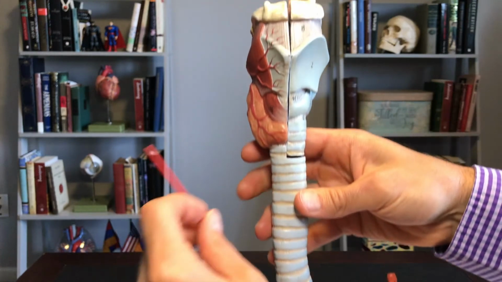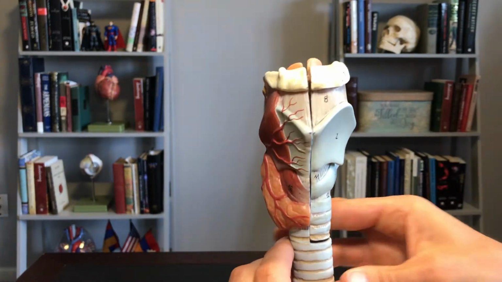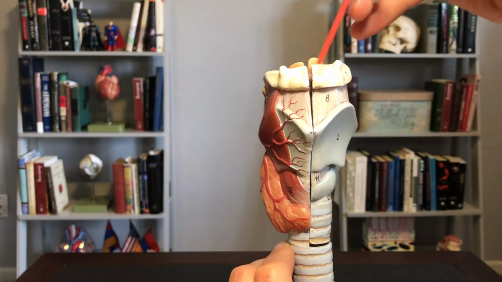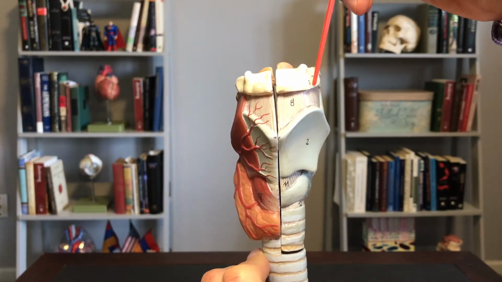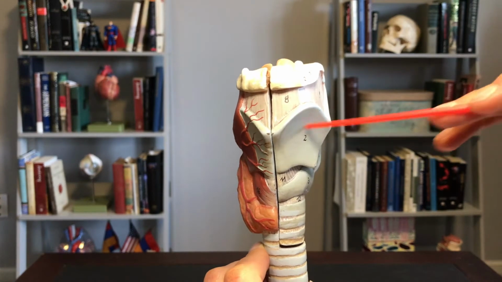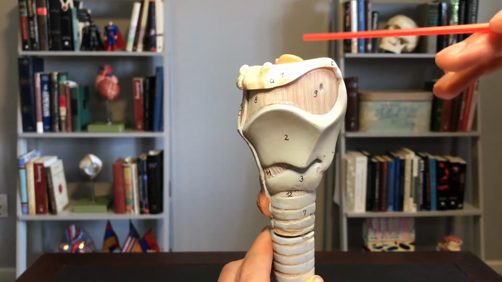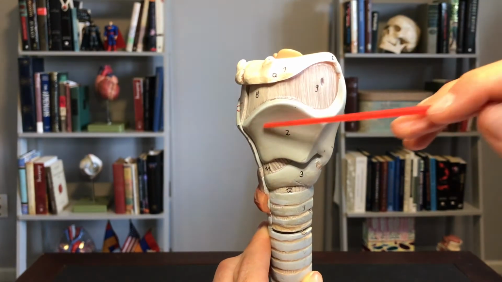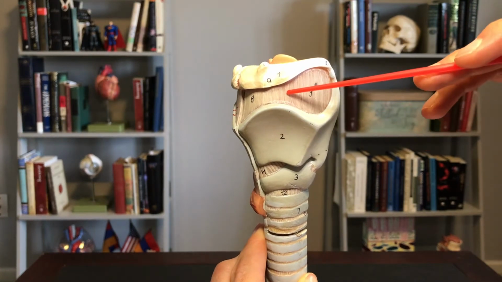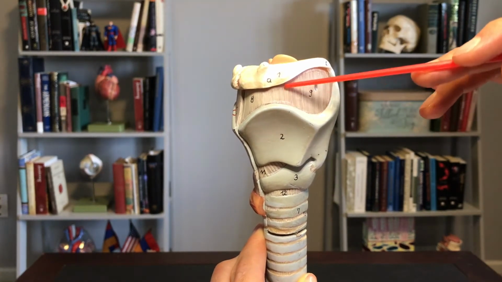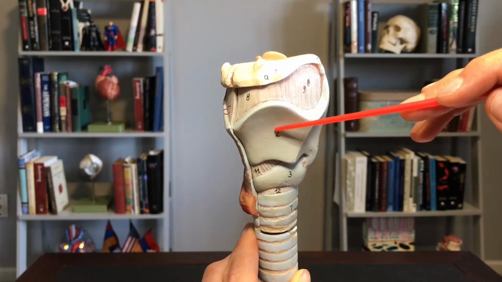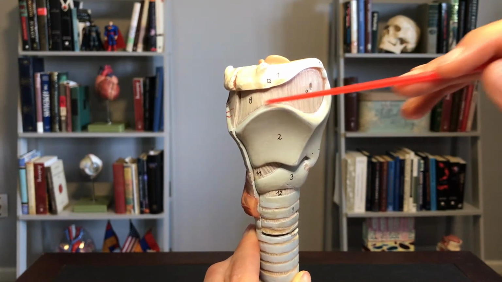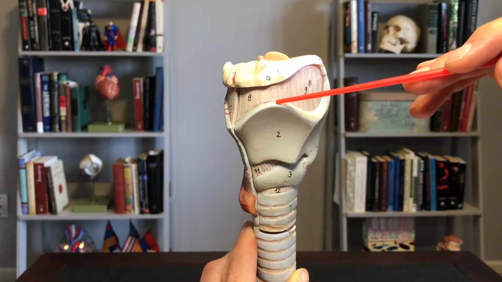Now, if we look at this a little bit more closely from the top, again, you'll see the hyoid bone. You'll see the thyroid cartilage. So if this is the hyoid bone and this is thyroid cartilage, that makes this the thyrohyoid ligament. Pretty easy to remember. Thyrohyoid ligament. That's the ligament that holds these two structures together.